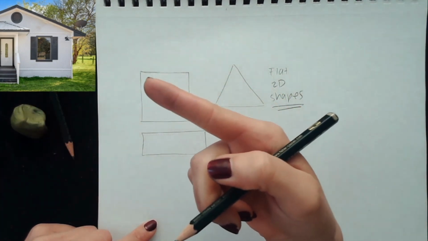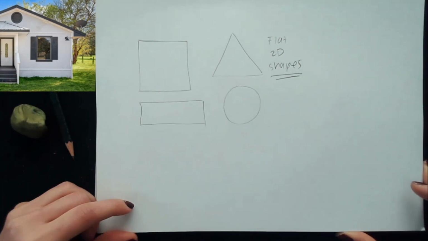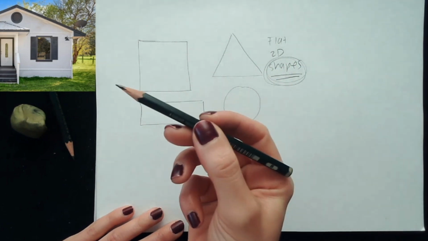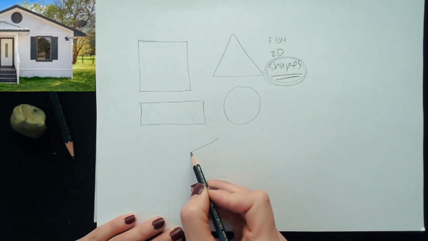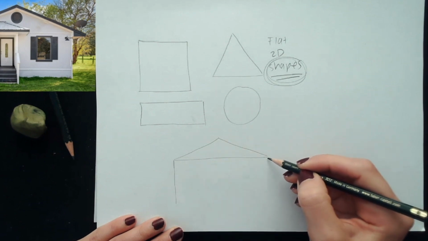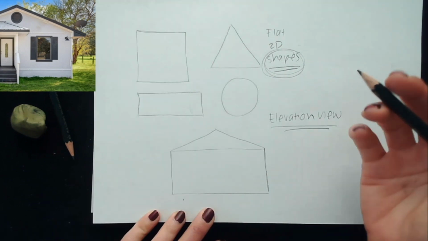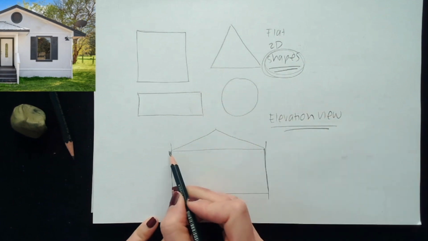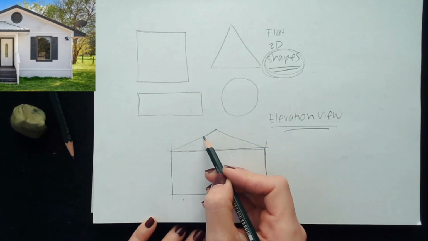When you're seeing an elevation view of a house, you can simplify the house into shapes. Because when you're seeing something like this, it's a triangle, a flat triangle, sitting on top of a rectangle. And it's easy because you have literally vertical lines and horizontal lines and simple shapes.